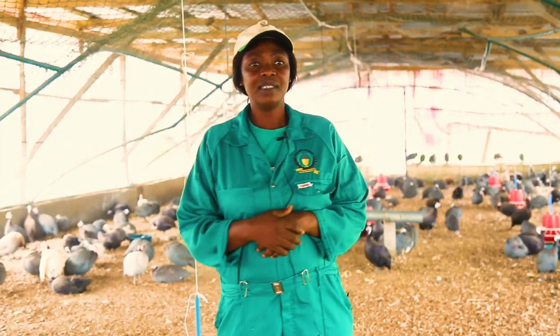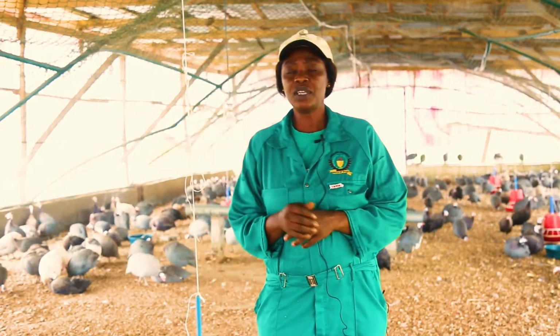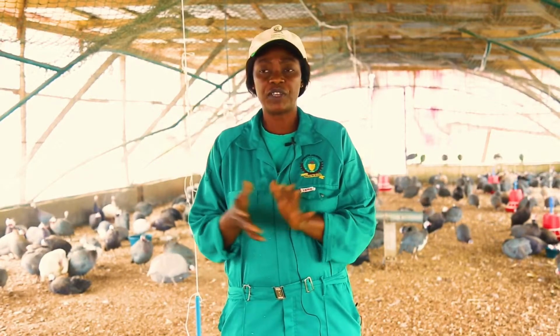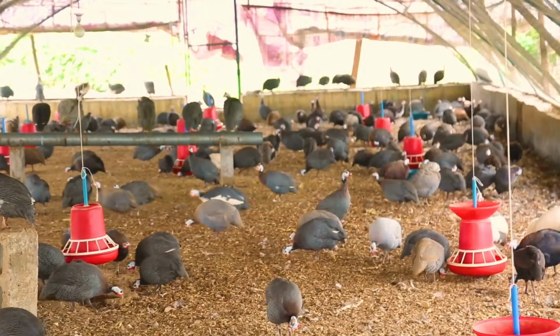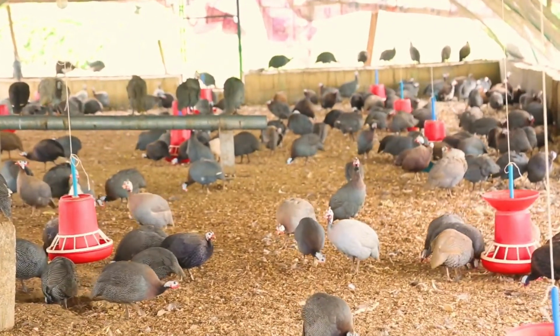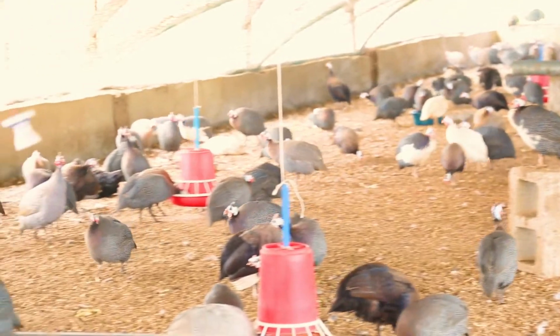Also, the guinea fowl, as you can see them, are a source of income to the producers. When you talk about rural dwellers that are involved in the production of guinea fowl, it is a source of food security and a source of livelihood in generating income and employment for the rural dwellers.